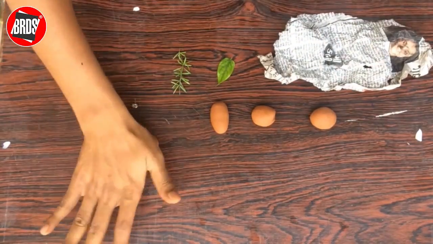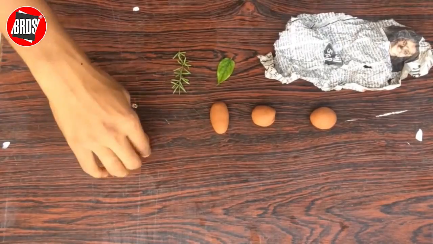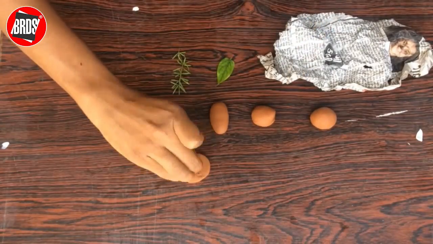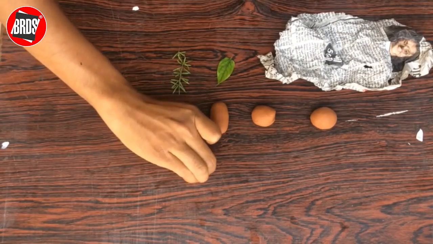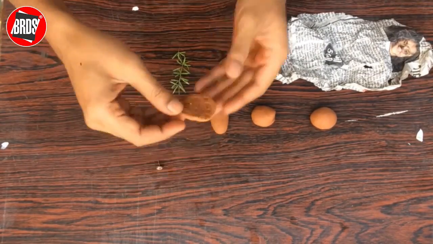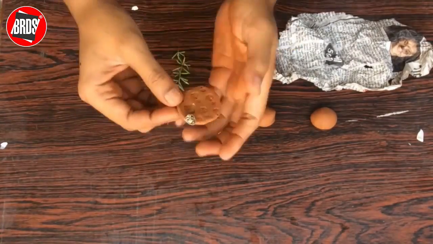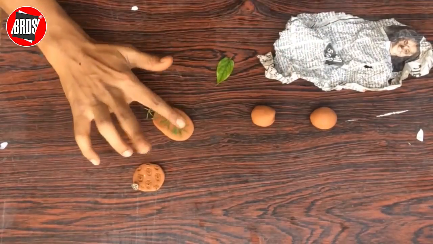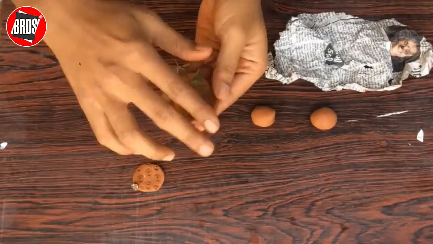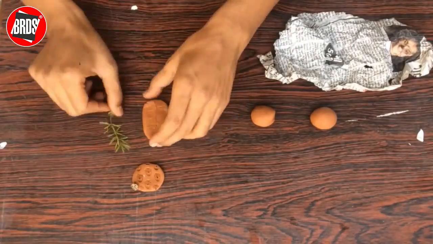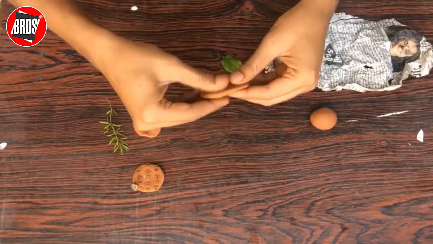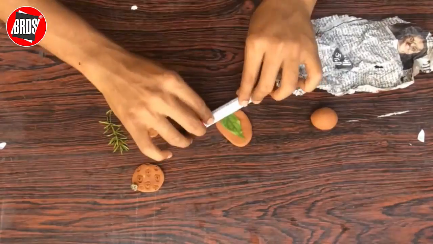So now by making a slab, we will make different types of patterns, different types of structure out of it. I took a print of leaves, various leaves I am trying. See.